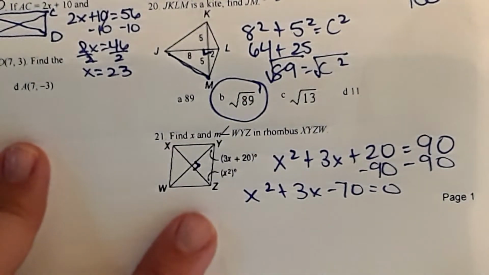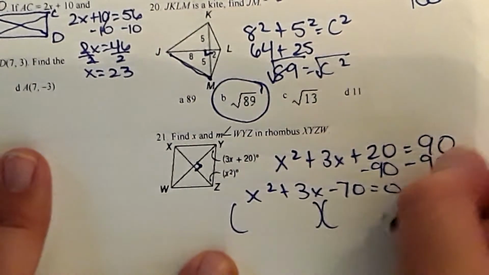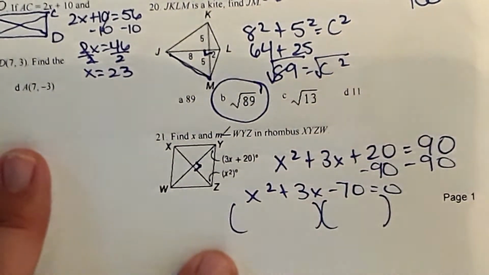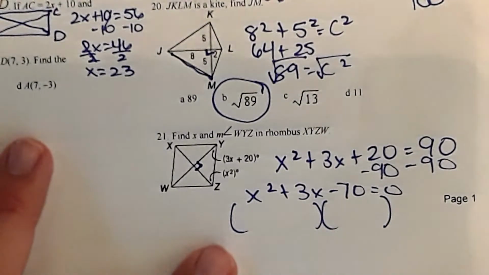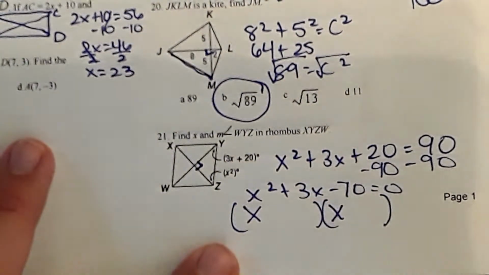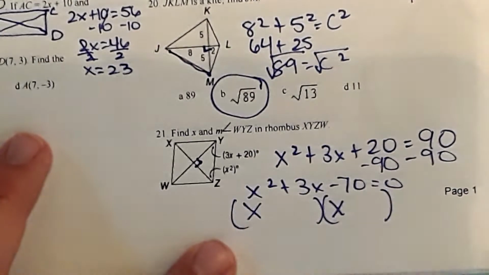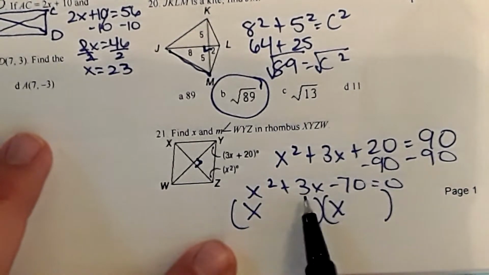From here, the only way to solve it is to factor it, like you may remember from algebra. I took this type of problem off the test because I know we didn't practice this as part of our homework, but let's just finish the problem out. Okay, so in factoring this, I need two numbers that multiply to negative 70 that add to 3.